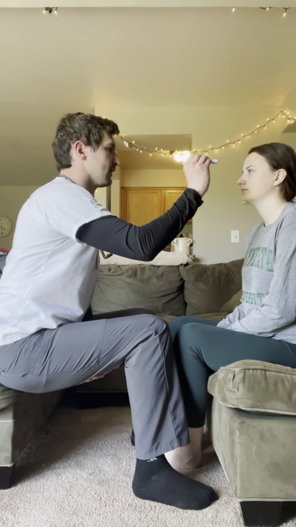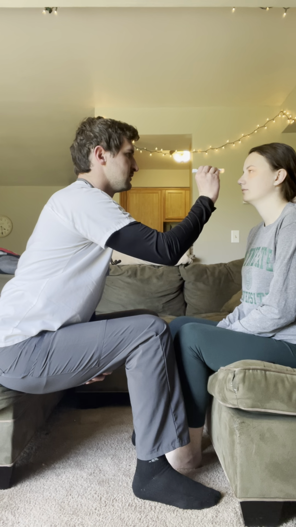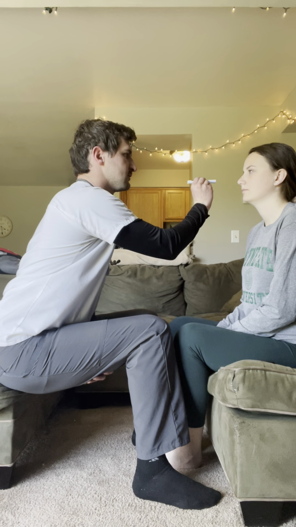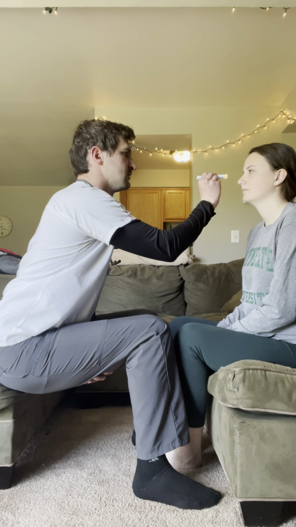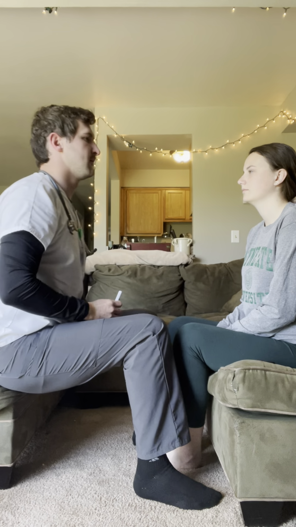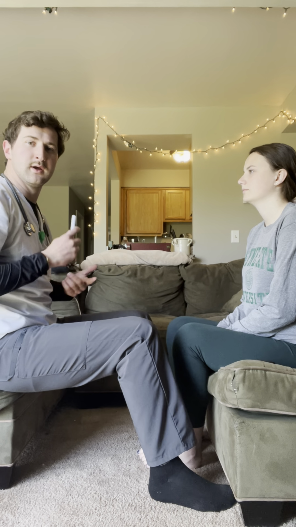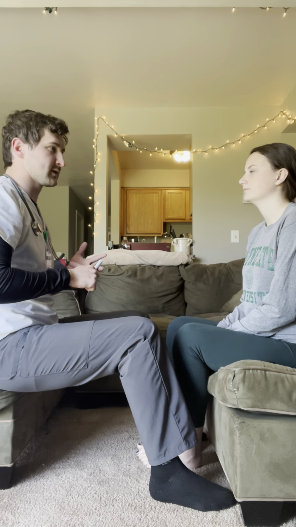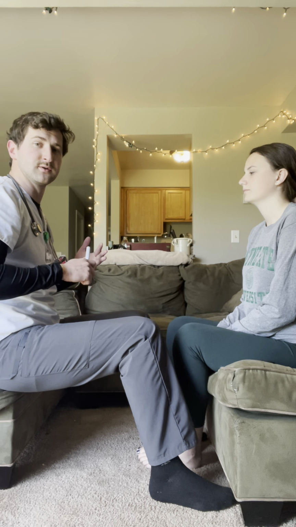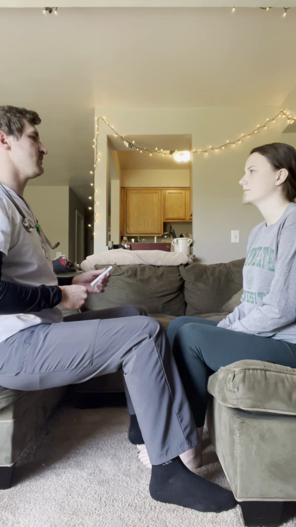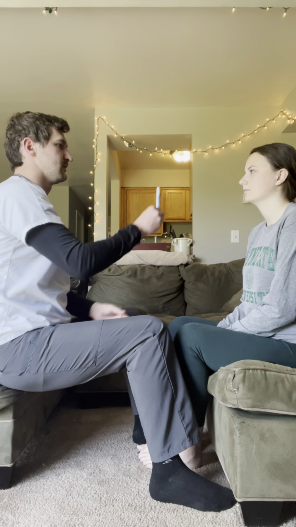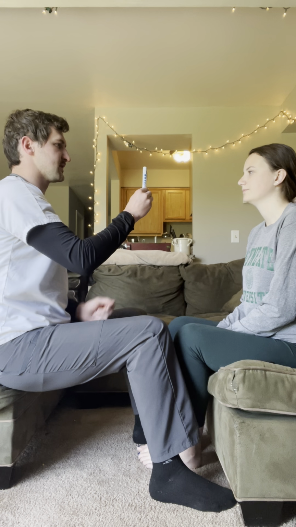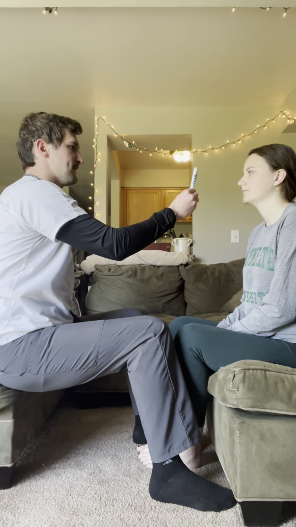Now I'm going to check pupils here. So bright light. Bright light again. Okay. So the pupils are equal, round and reactive to light and accommodation. All right, now please just lock your eyes here on the tip of the pen light. Keep staring at that.